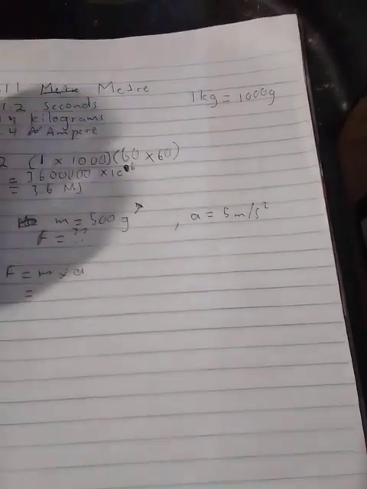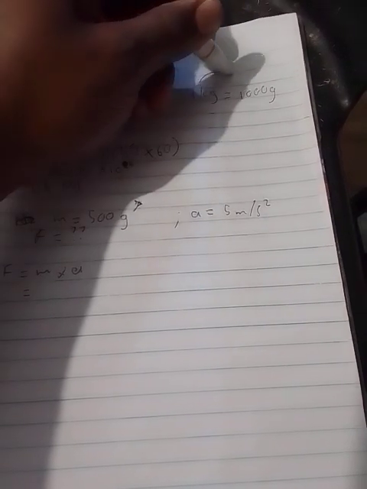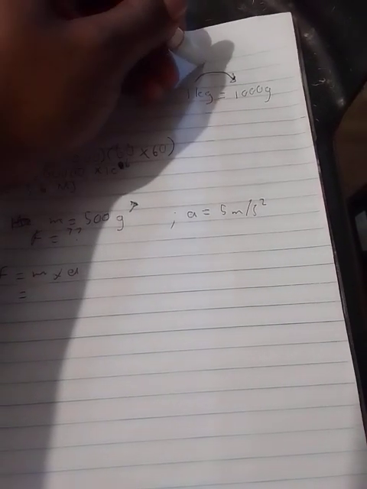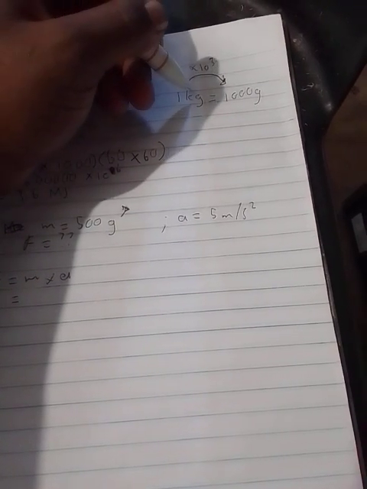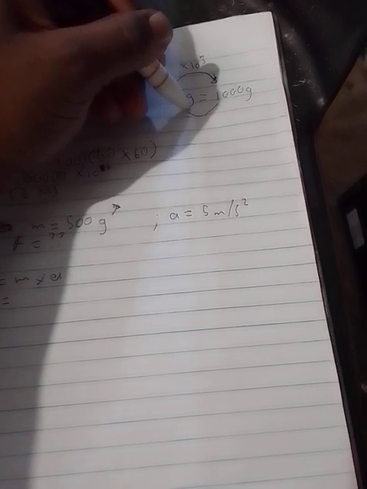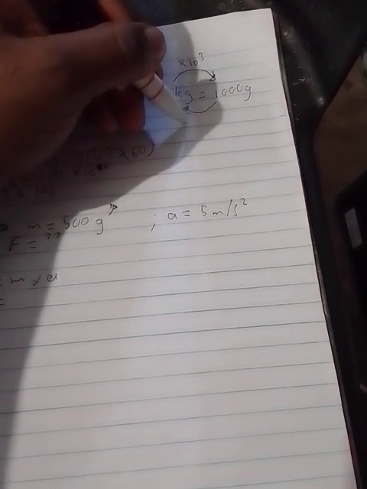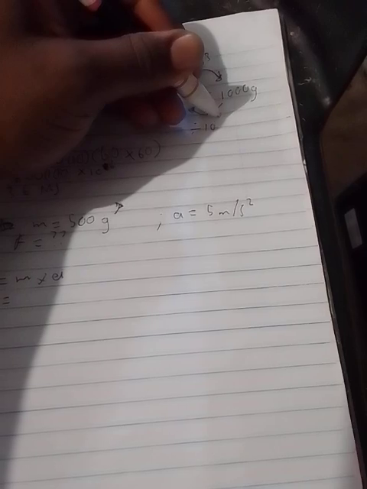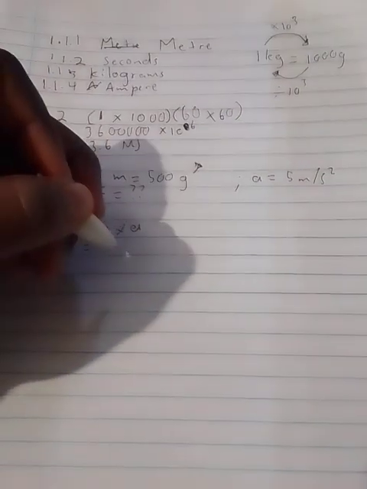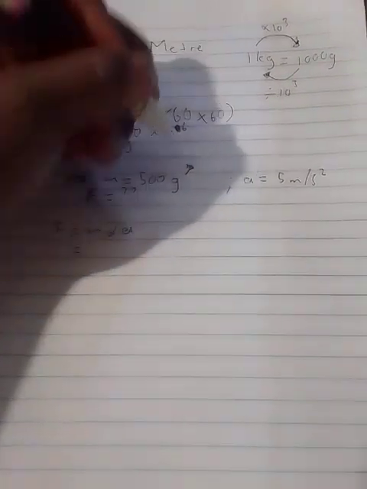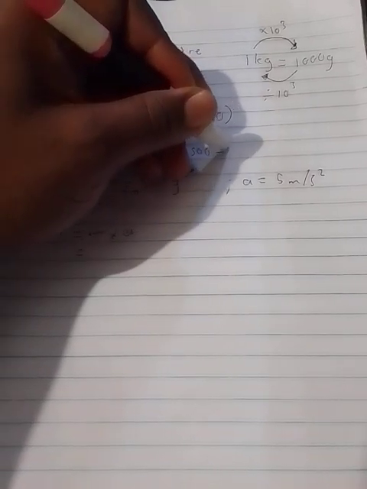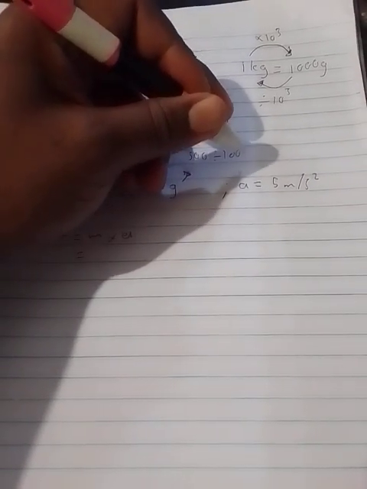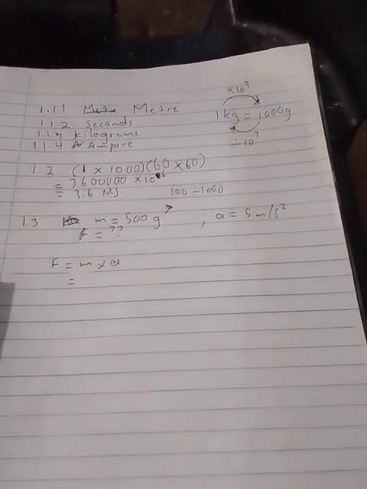So the formula works like this. If you want to convert kilograms to grams, you multiply by 1,000. Then if you want to take grams to kilograms, you divide by 1,000. That's vice versa. So the same thing applies here. It means 500 grams divided by 1,000.